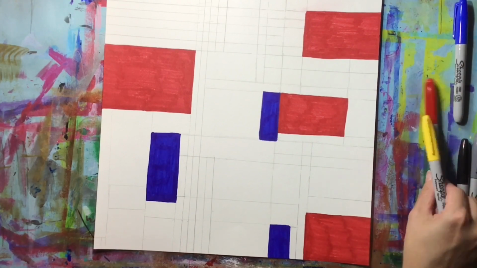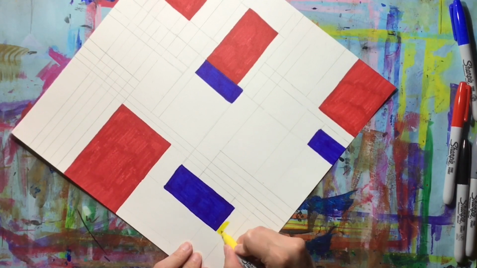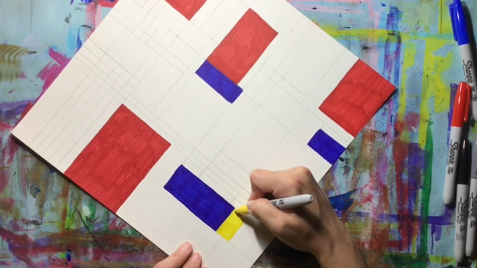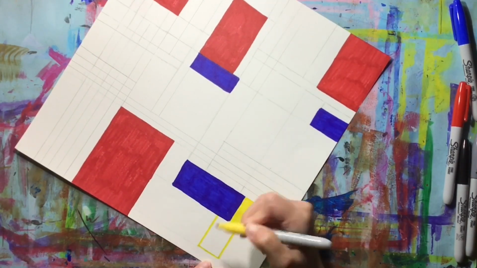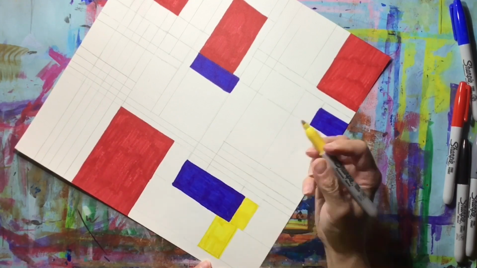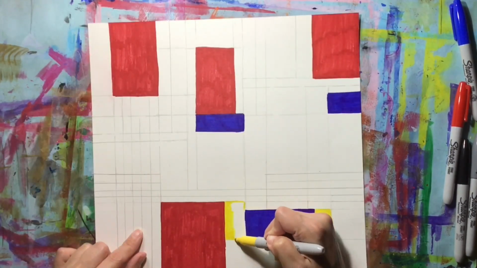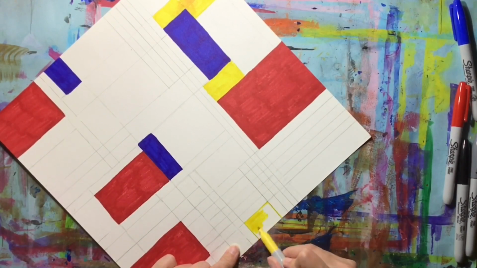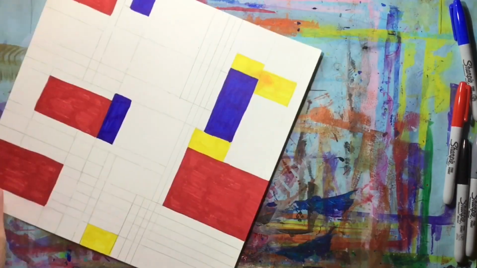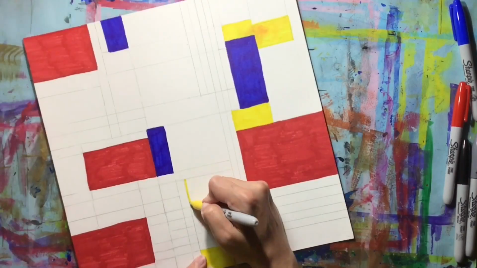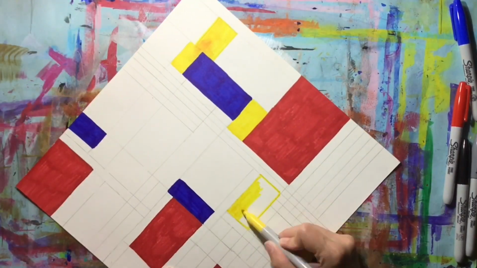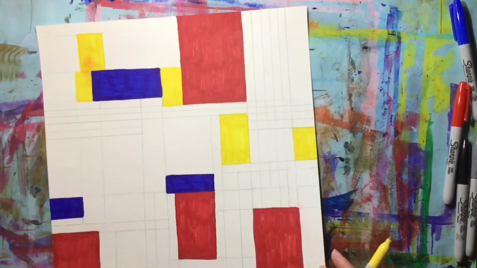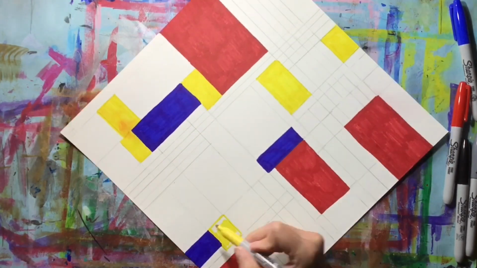You'll see that right now there's only 4 red rectangles. Later on in the drawing, I add the 5th one to make it an odd number. Now I'm moving on to the color yellow, and I'm using that for smaller elements in this composition. I'm coloring in again rectangles that I see throughout the space, and I'm placing these around the composition to carry the eye as it's looking at the design.